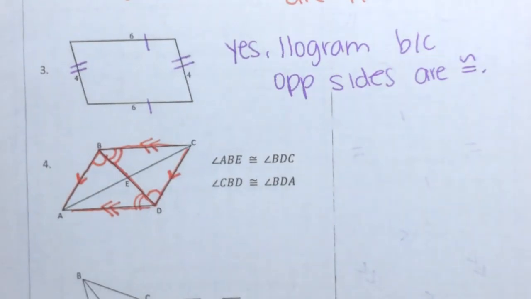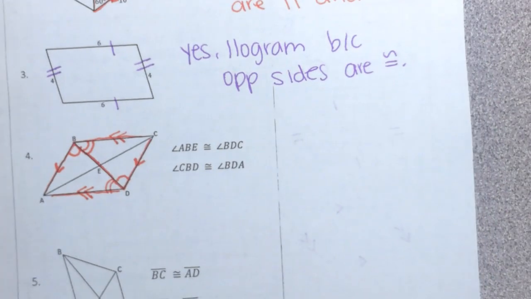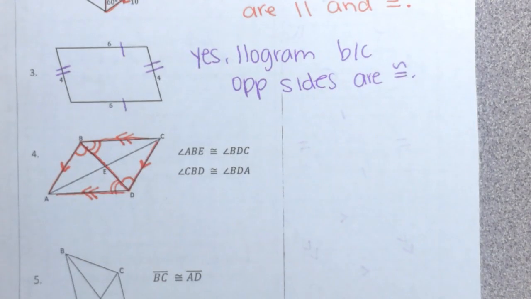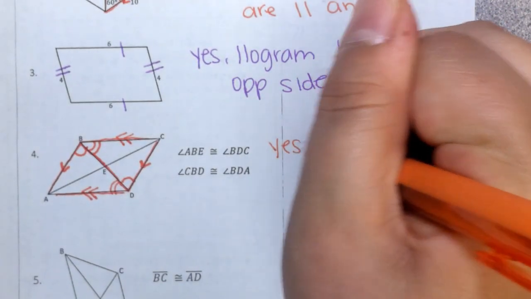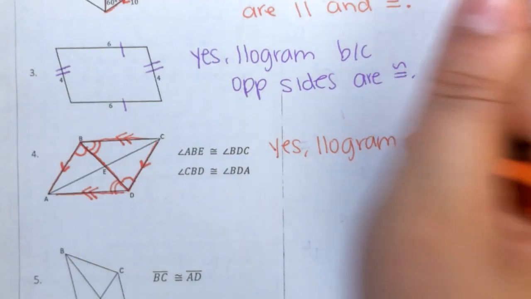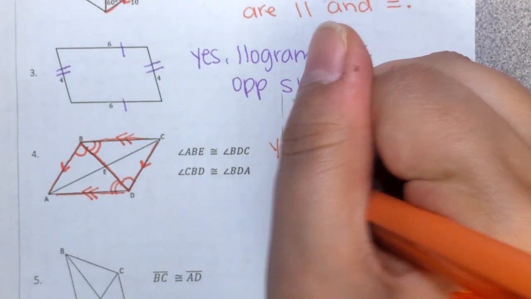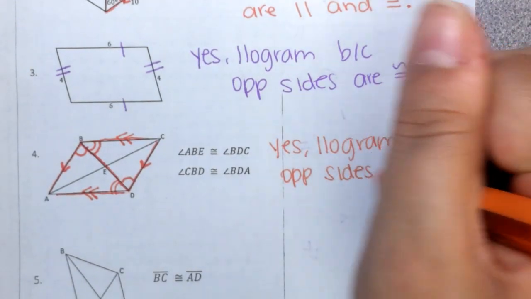AD and BC. So what do I know? Is this a parallelogram? Why? Because opposite sides are parallel.